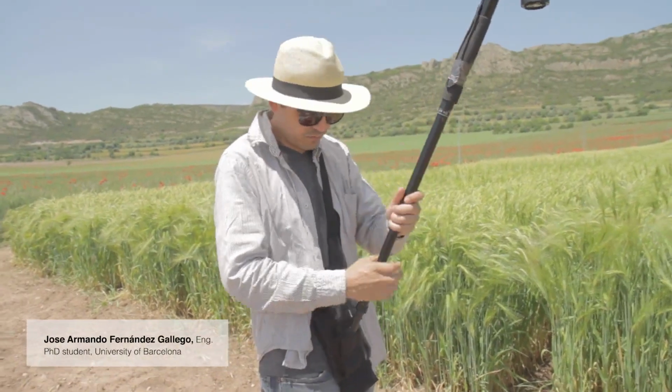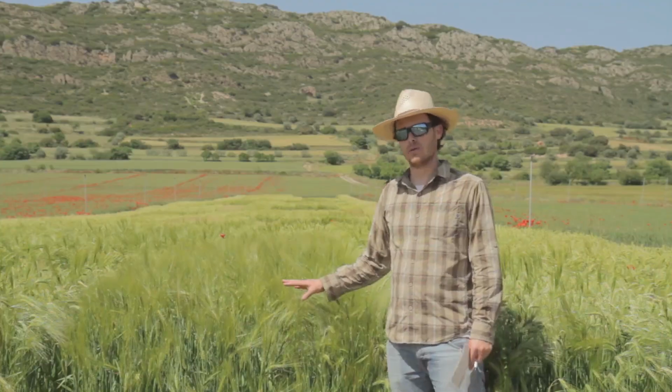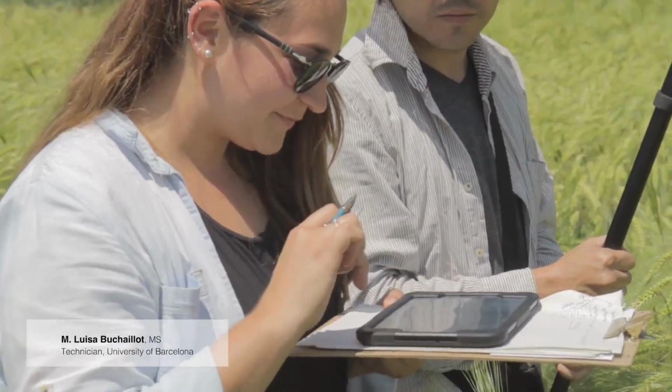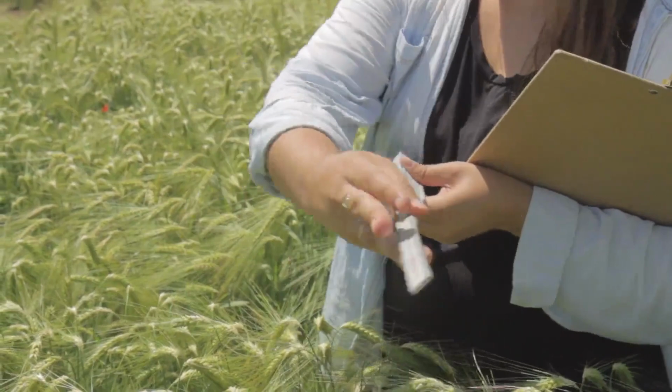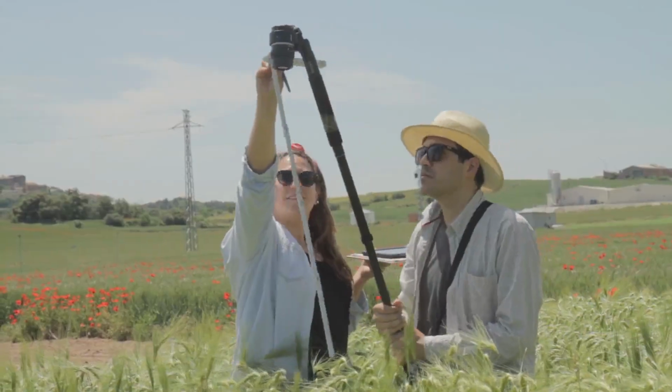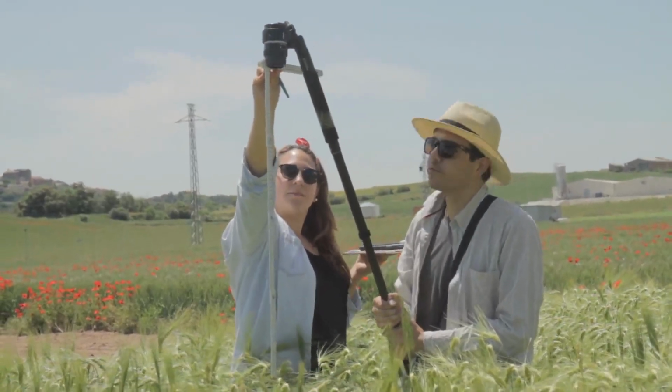The protocol that we have developed uses a 20 megapixel camera, taking pictures downward looking, perfectly zenithal or nadir, at a distance of approximately 80 centimeters from the top of the crop canopy.